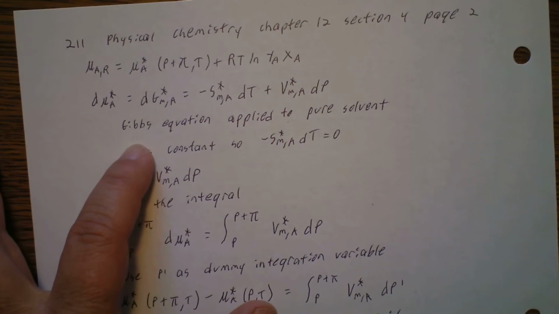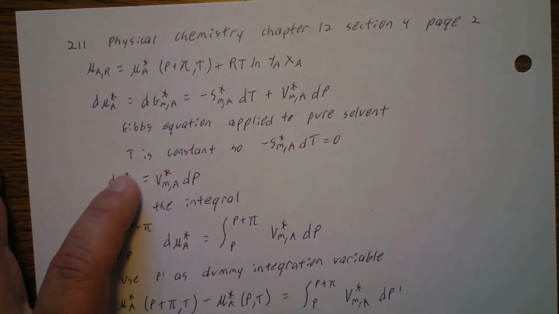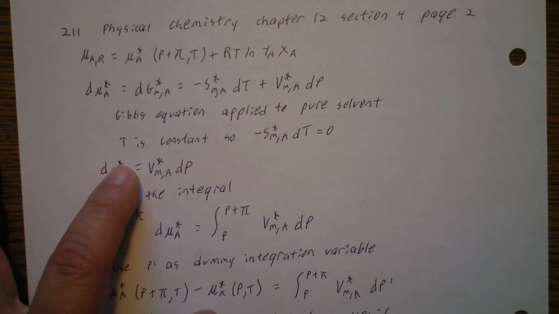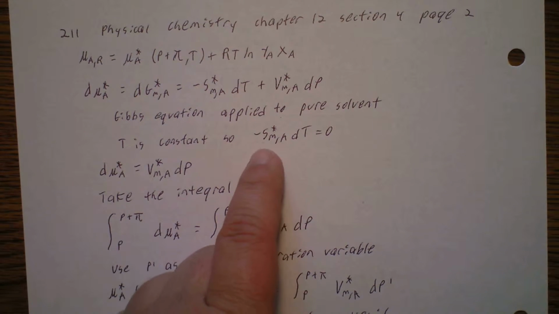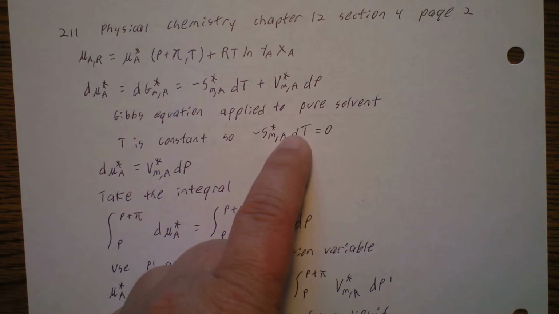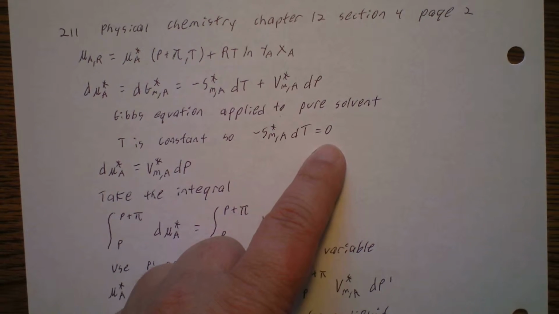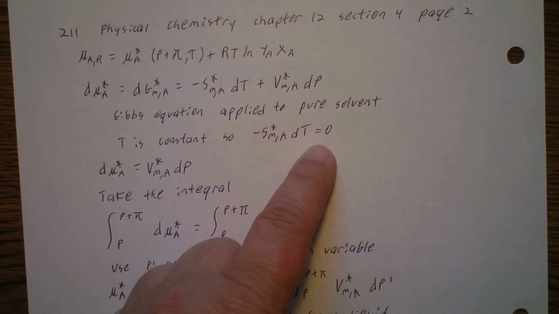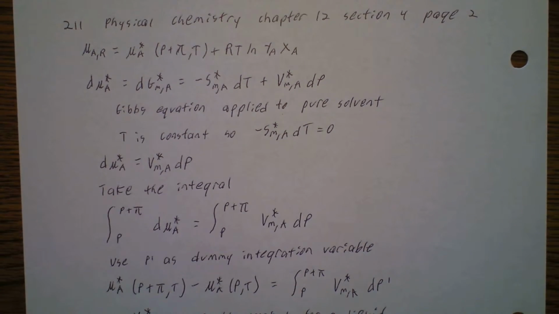So this is the Gibbs equation applied to the pure solvent. Now remember, we've been saying that temperature is going to be constant. So this whole term, minus the molar entropy of substance A in the pure state times the differential of temperature, is going to be equal to 0. Because at constant temperature, obviously the differential of temperature is equal to 0.